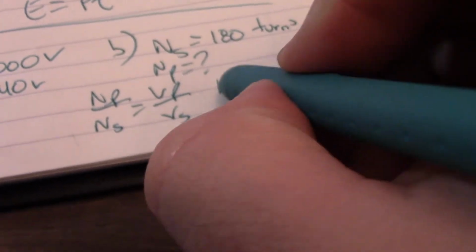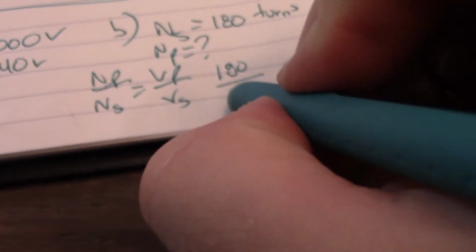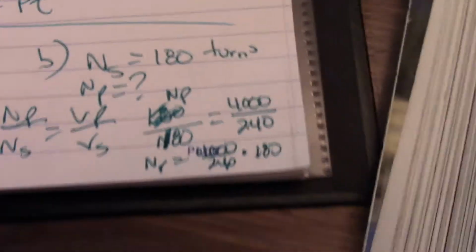So I have 180 over, we're looking on the primary coil, so I have NP over 180. On my primary coil I have 4,000, my primary voltage is 4,000 volts. Secondary voltage is 240 volts. Okay, so NP is going to equal 4,000 divided by 240 multiplied by 180. And that'll be the number of coils on the primary coil.